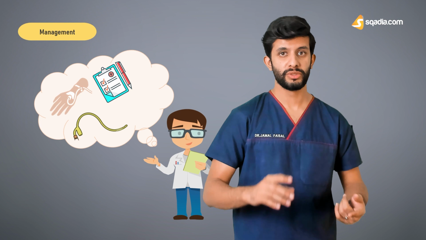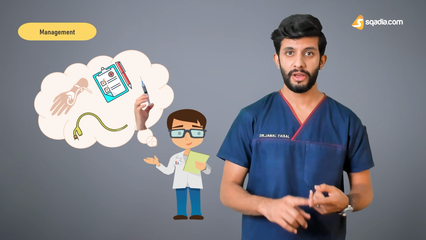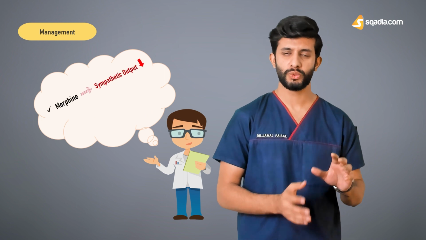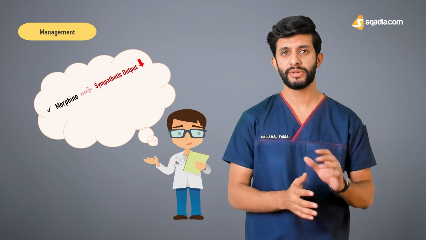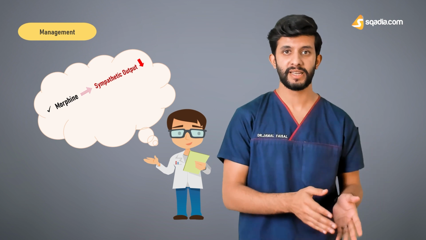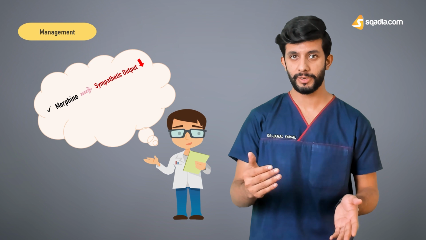Now, this includes adequate analgesia. The best analgesic agent would be morphine, as, as well as decreasing the pain, it decreases the sympathetic output. Now, decreasing the sympathetic output means that it will in turn also decrease the blood pressure.